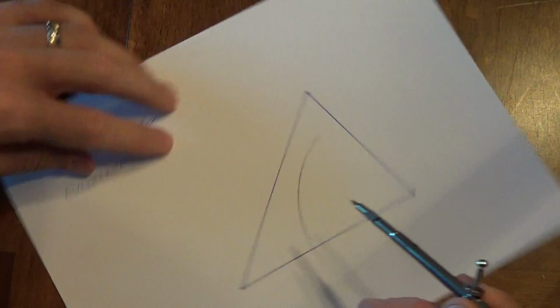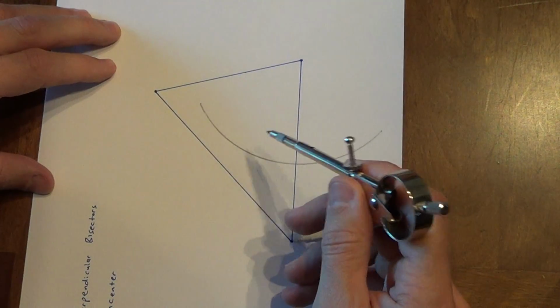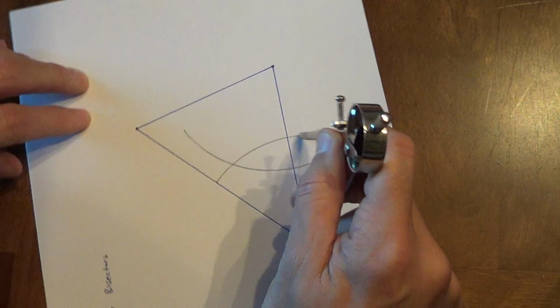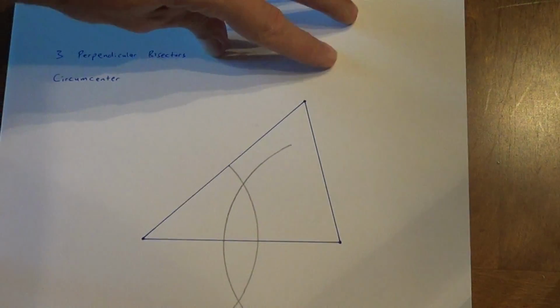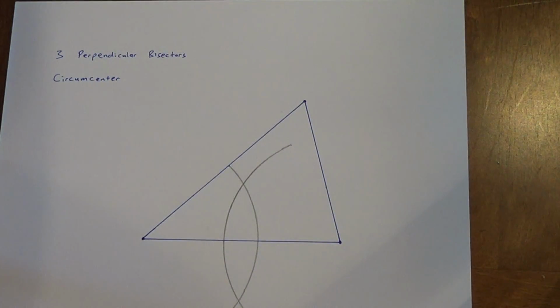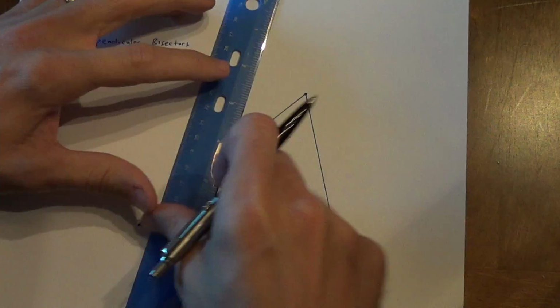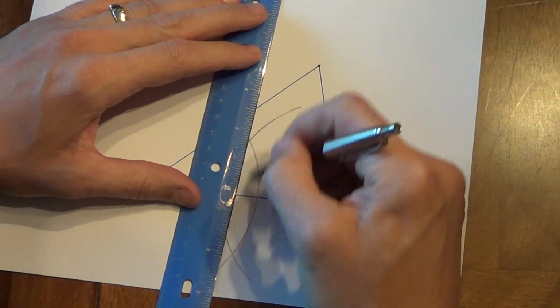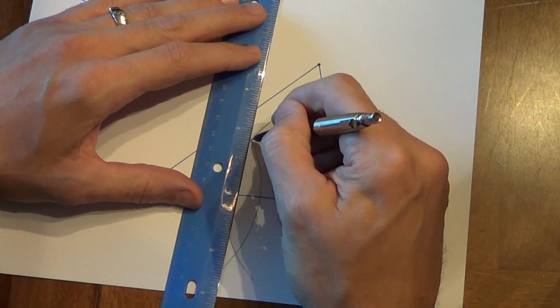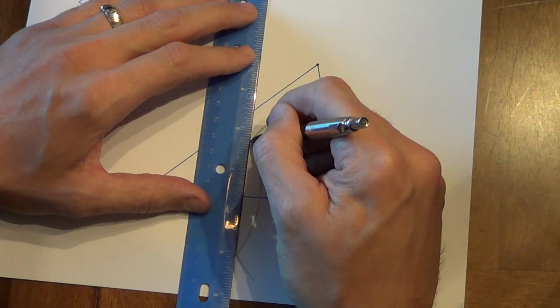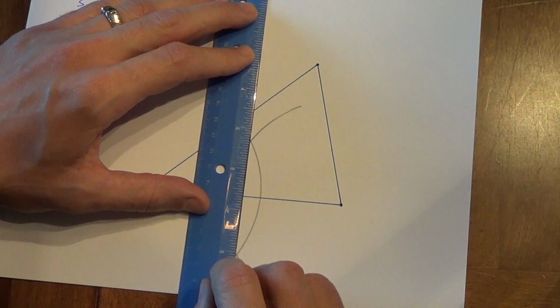There's one arc. Going to the other end point. Drawing the second arc. And now we're going to connect. Now this time we're going to completely connect it. Remember, for mid segments we just made a little mark in the middle. So you're going to completely connect from here to here. And we can actually go a little bit farther because sometimes that is necessary.